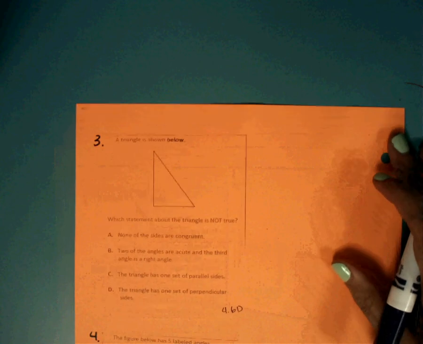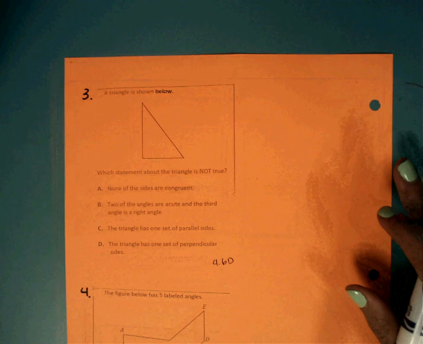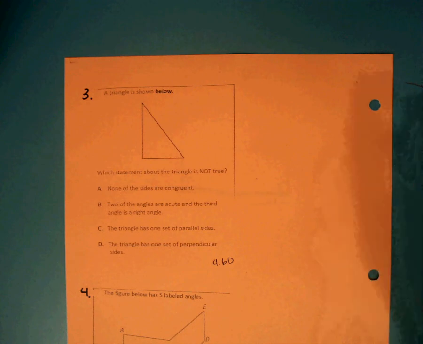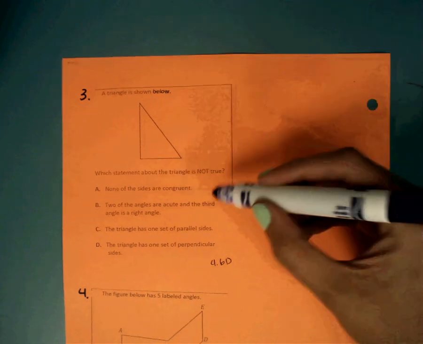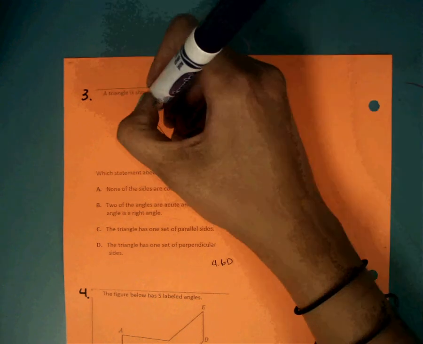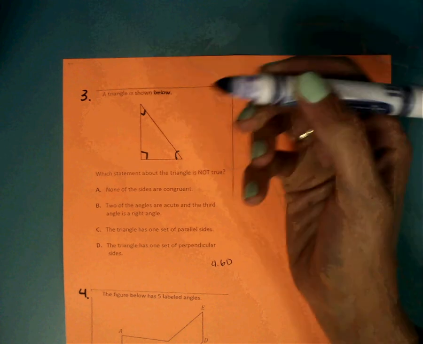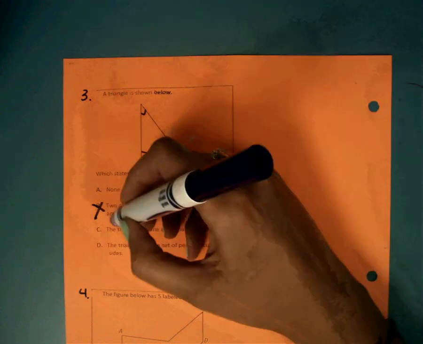Number 3, a triangle is shown below. Which statement about the triangle is not true? A, none of the sides are congruent. B, 2 of the angles are acute, and the third angle is a right angle. Well, I see acute, acute, right. So that is true, so that can't be the answer.